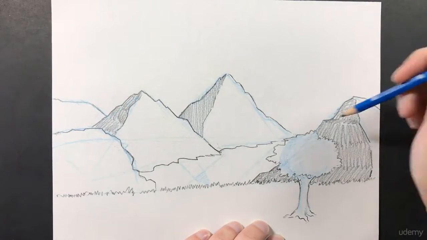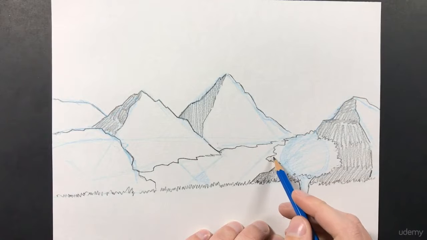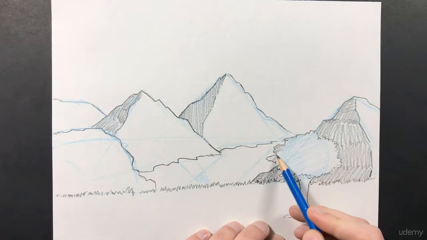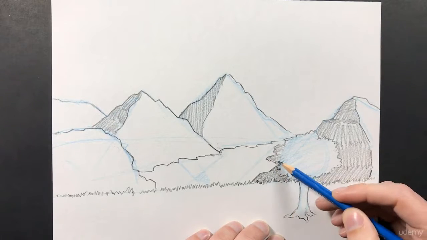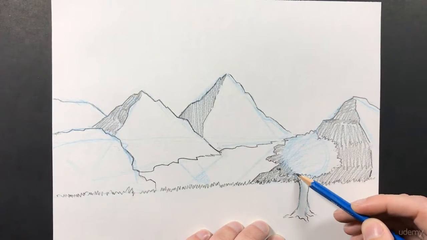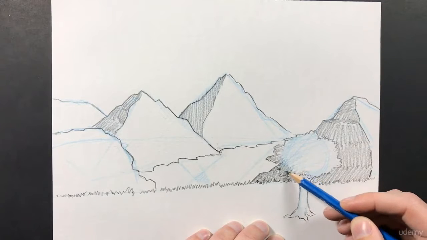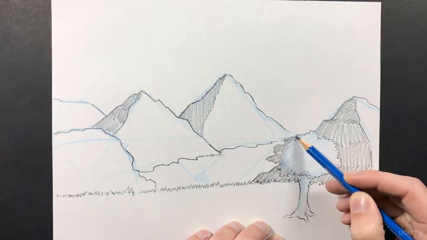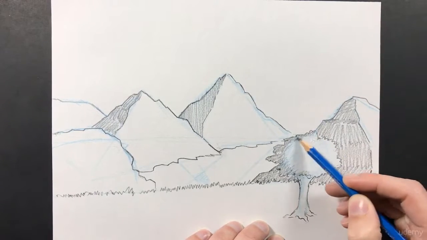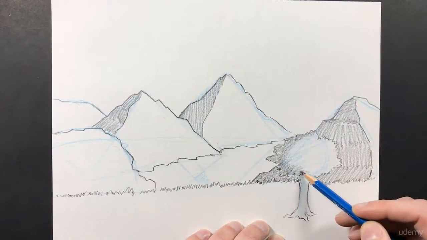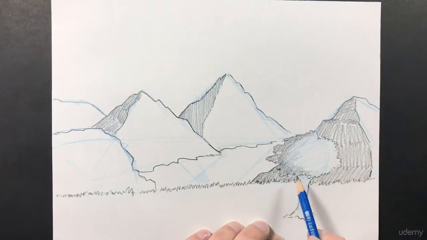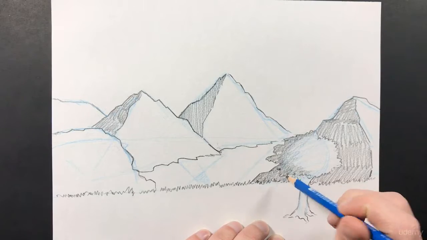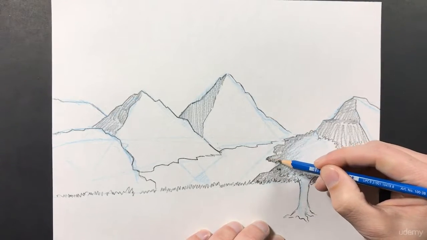So since the light source is coming down from here, we're going to get some cast shadow, or not cast shadow, we're going to get some mid-tone colors on this side. So let's go ahead and shade that in. And as this tree curves around, we're going to see just a little bit of that core shadow. So I'm going to really darken some of these edges over here on this side.